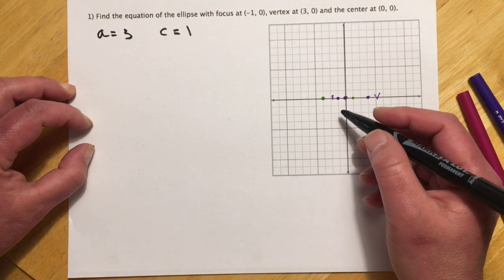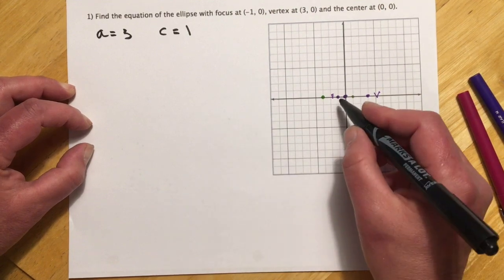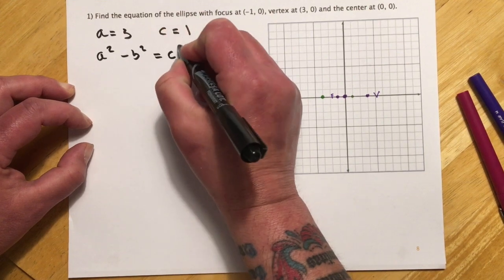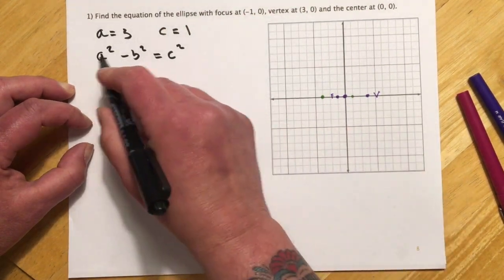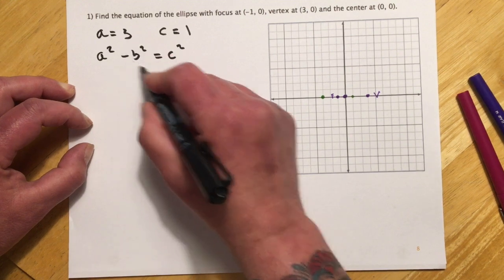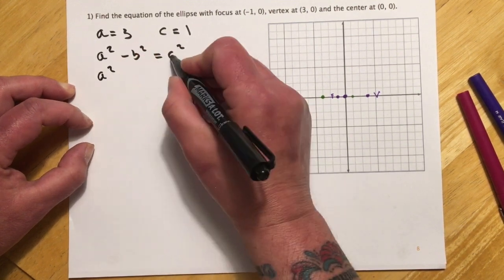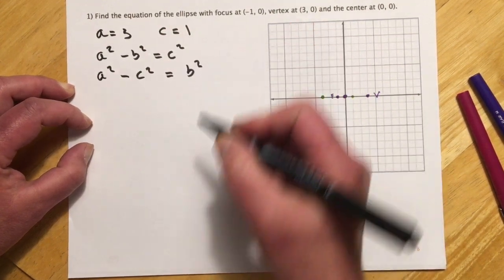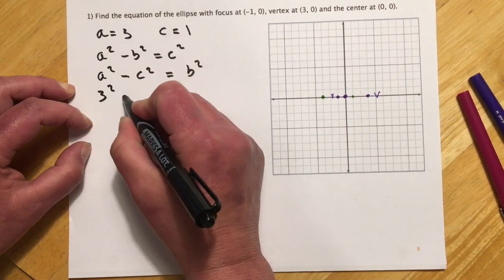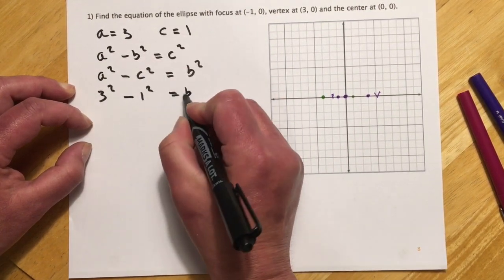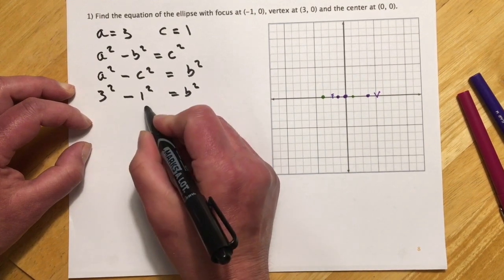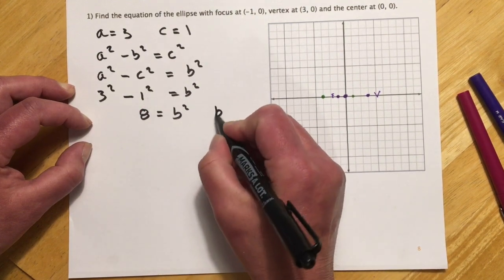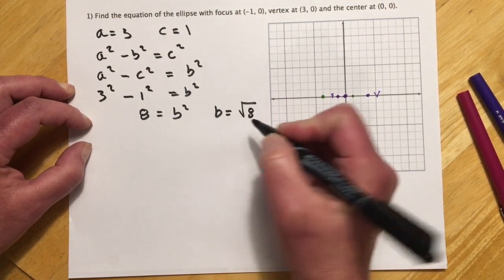And there's a little bit of algebra coming up. So I know a and c, and remember we have that relationship a squared minus b squared equals c squared. So I know these two, so I'm going to get b. I'm going to swap these, so a squared minus c squared will equal b squared. And so a squared we know is 3 squared, minus 1 squared for c, equals b squared. So that'll be 9 minus 1, or 8, equals b squared. Or rooting both sides, b equals root 8.